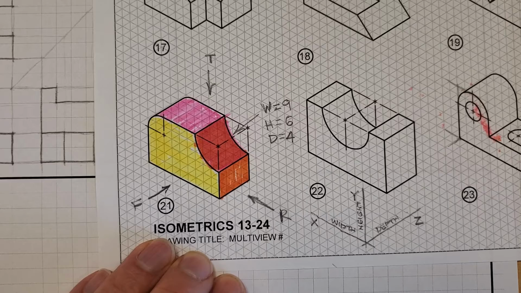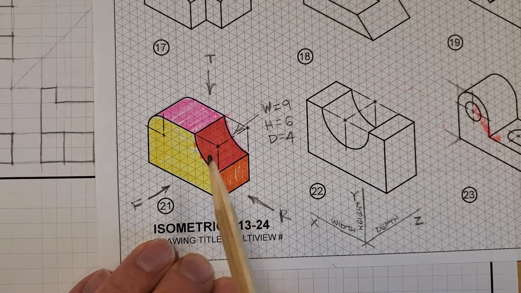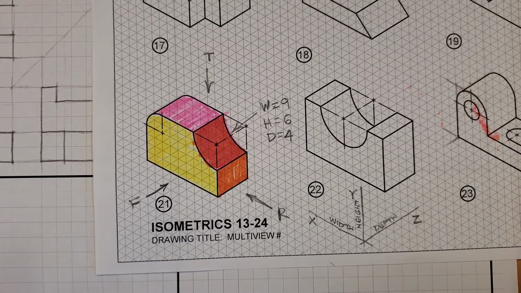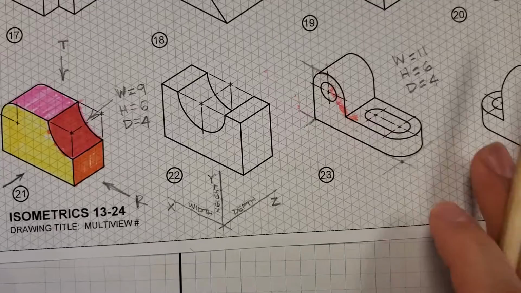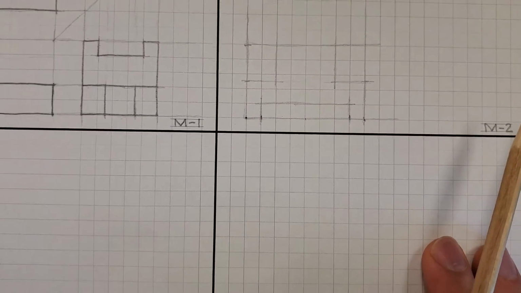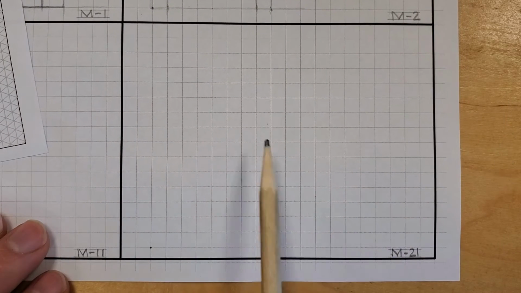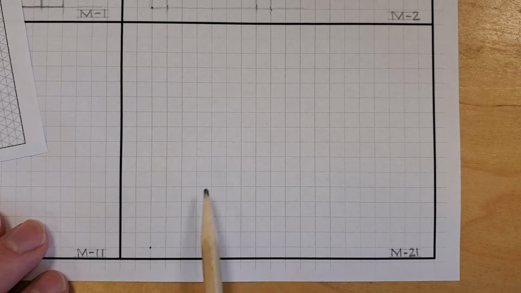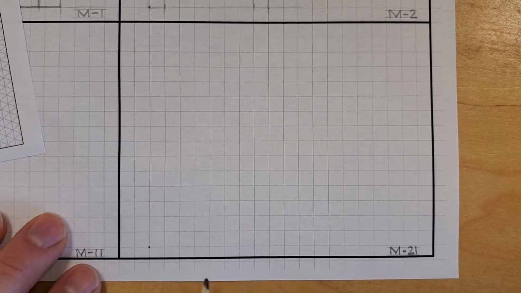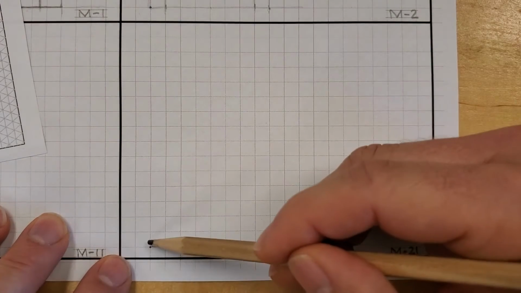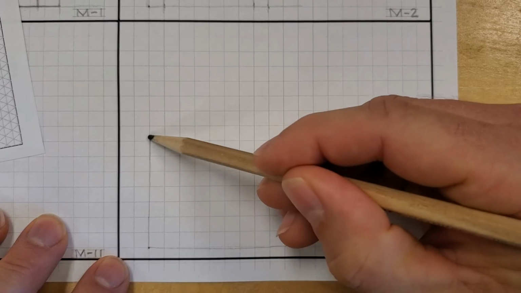Not every object is as simple to work out the dimensions for, but the reason why I'm doing this object is because it's got a couple curves in the object itself, okay? So I'll start with the front view and begin to develop that. If you recall, the front view has, okay, so we want to put this in this quadrant. The front view has both the width and the height, so we need the x-axis running out here to the right and the y-axis running vertically.